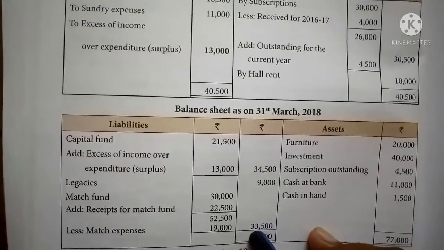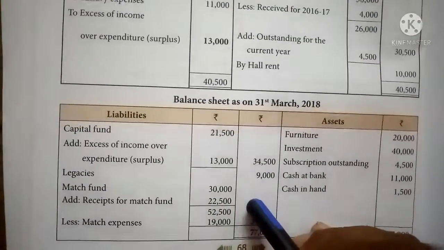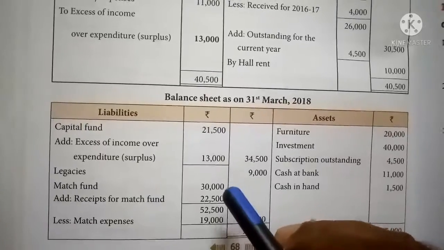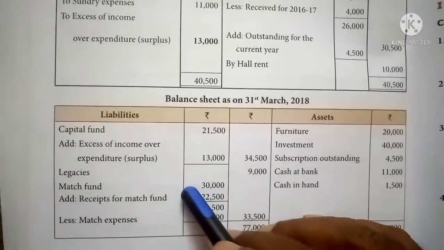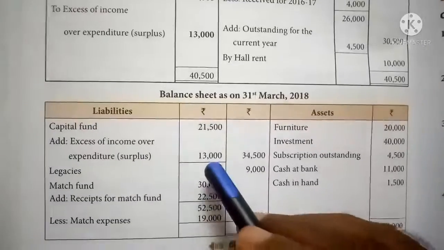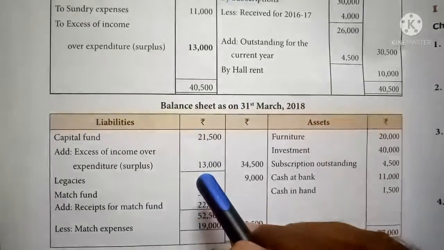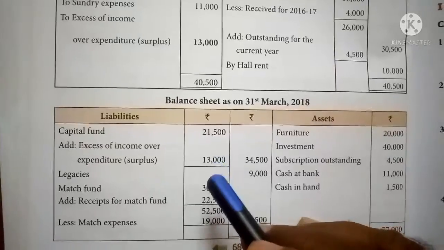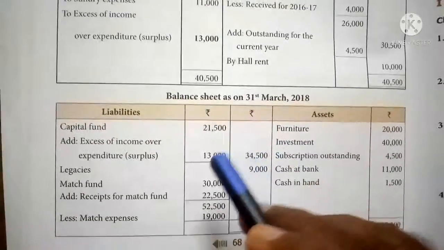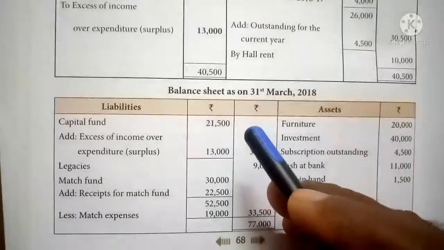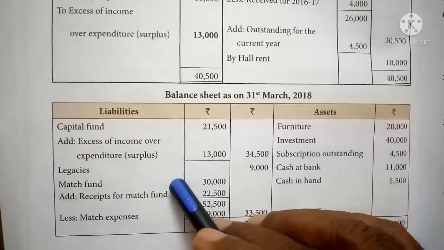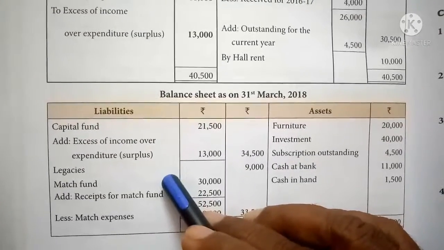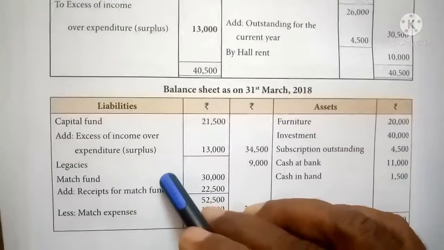In any sum you should go through it clearly: if any specific fund is given, not only match fund, prize fund, any fund, you should not take the fund amount to the receipt and payment account or income and expenditure account. You should take it to the balance sheet liability side. First write the fund amount, add any income for the fund, such as receipts or interest for the fund.